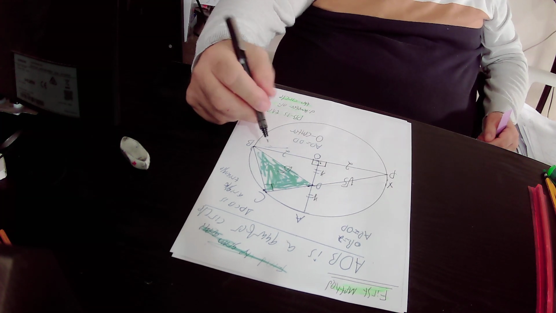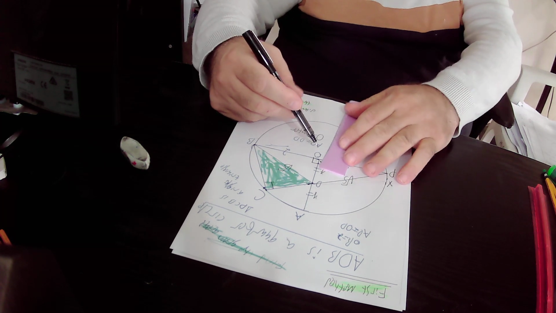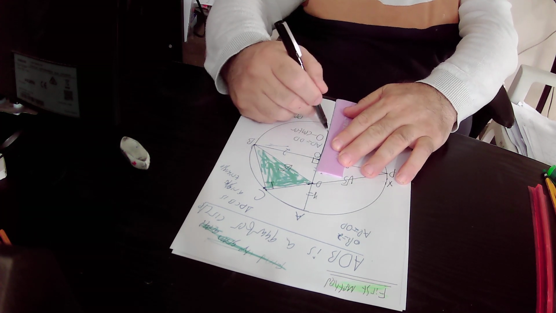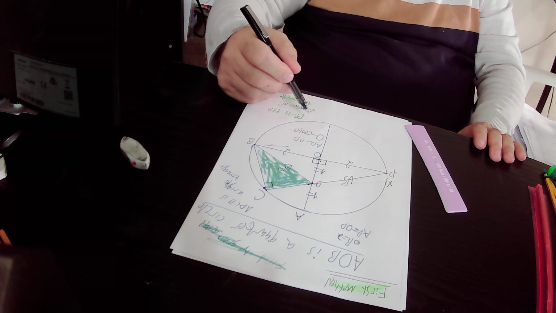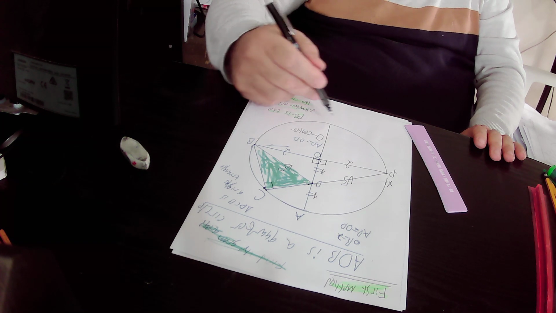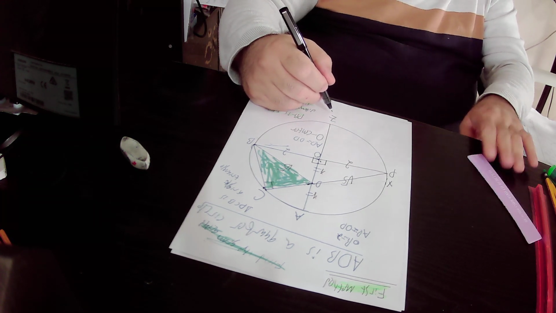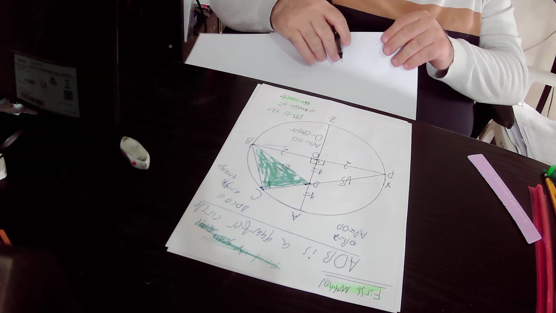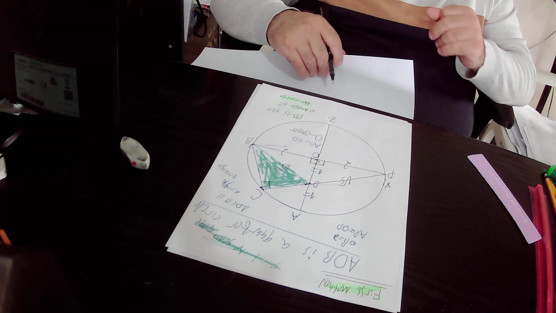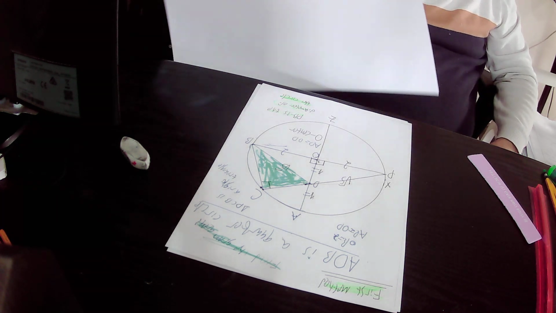In the next step, we will extend the radius AO by a straight line until it touches the circle. We define the touching point of the extended AO in the circle as Z. And then I will present to you rule number 1, and we implement rule number 1 in our drawing.